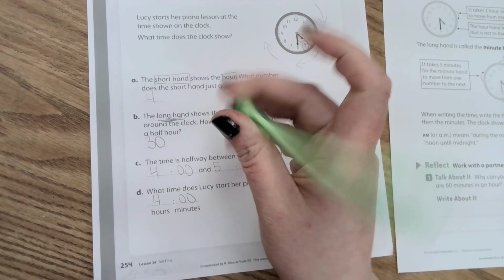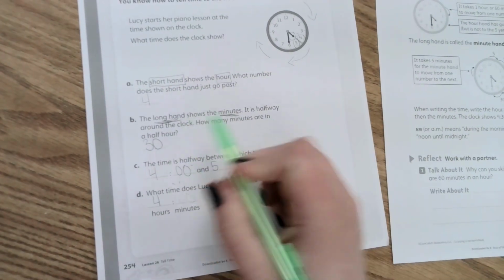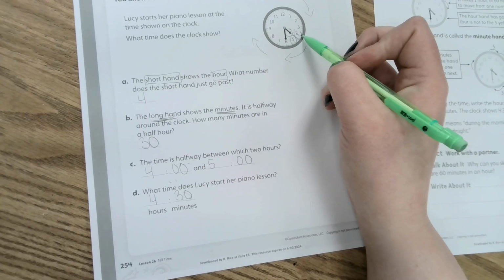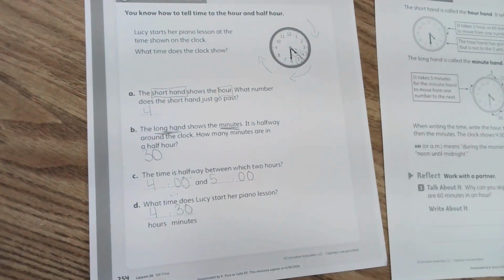So it's 4 o'clock. Or not 4 o'clock, I'm so sorry. What were the minutes if you count by 5s? The minutes were 30. So the little hand is on 4, the minute hand is on 30. So 4:30. Okay?